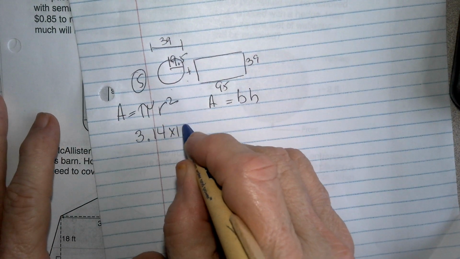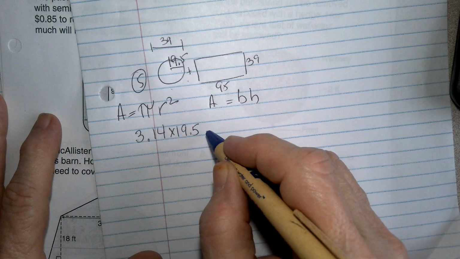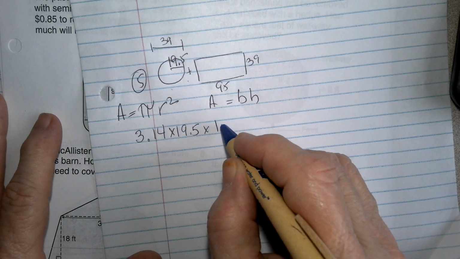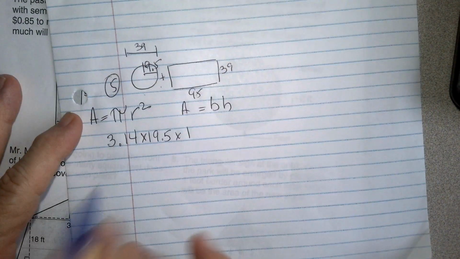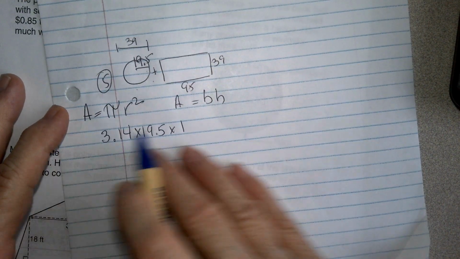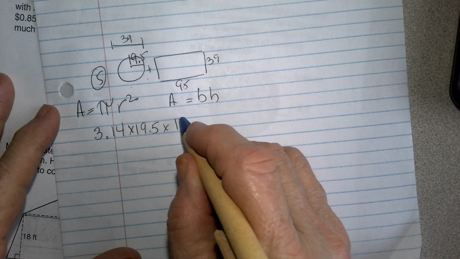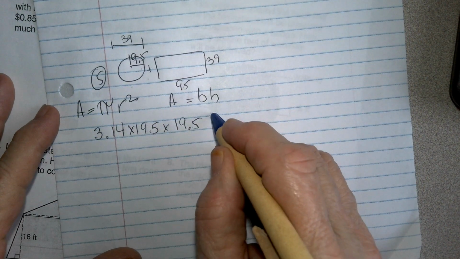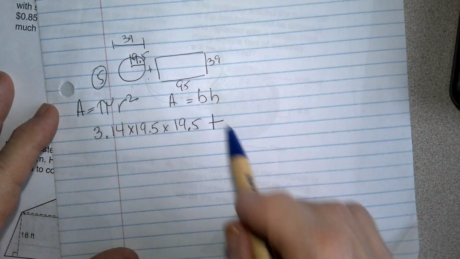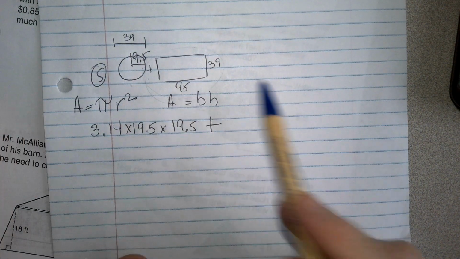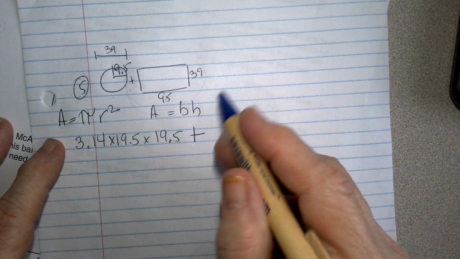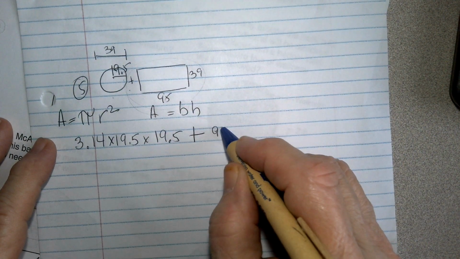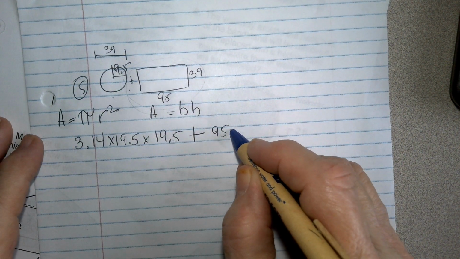So times 19.5 times another, and don't have your work all over the place. Don't be doing this little part, and then you have to show me the whole entire equation of what you're going to do. Times another 19.5 plus, we're going to add it to, what do I have to do to get the area of the rectangle? 39. Yeah, the 95 base times height.